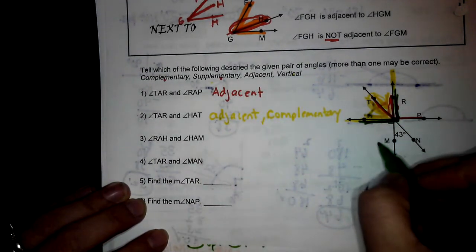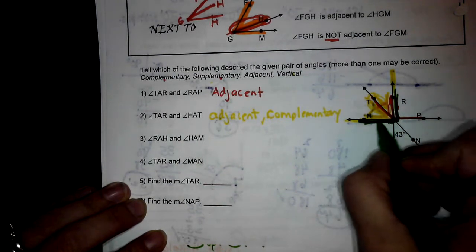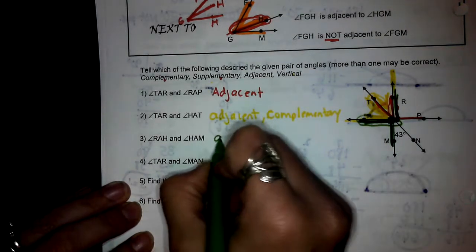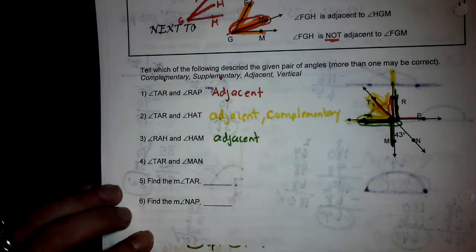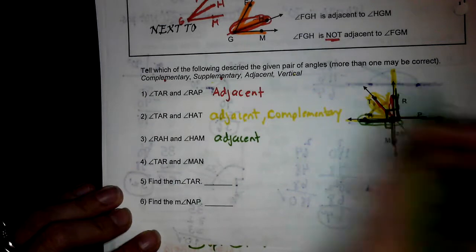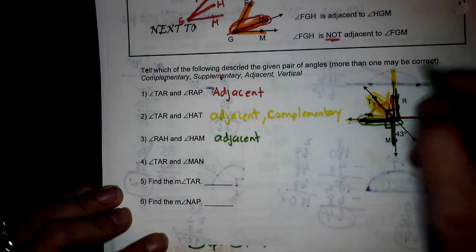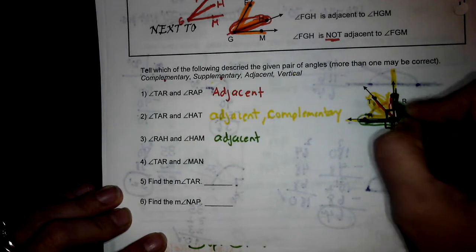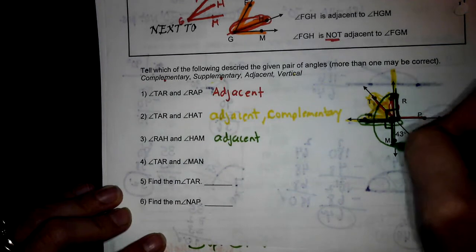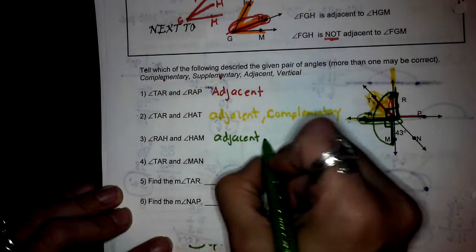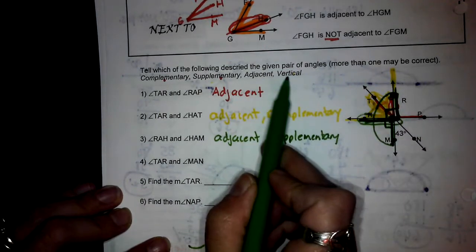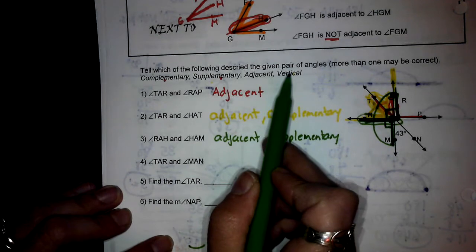And then HAM. So H to A to M. Okay, well, they share this guy right here. So again, they're going to be adjacent because they're touching and they share one line in common. And then what's C? Are they complementary? Well, no, because this is 90 and this is 90, so they can't add to 90. Are they supplementary? Well, look, yeah, here's my start. Here's my end. If I put that and that together, I get that half circle, right? That half circle, or the two endpoints, form a straight line, so 180. So actually, yeah, these are going to be supplementary. And then they're not vertical because they're not opposite each other, not diagonal from each other.